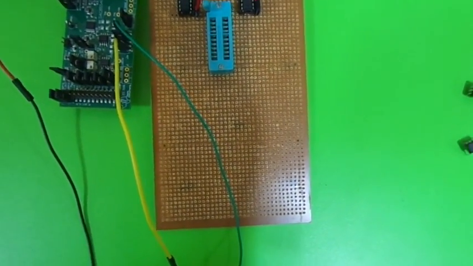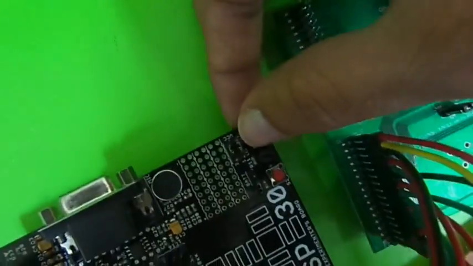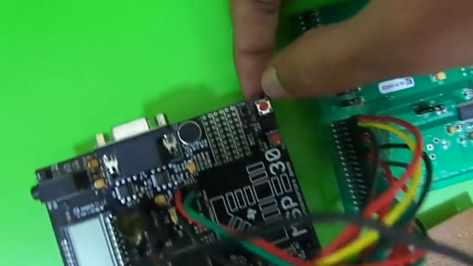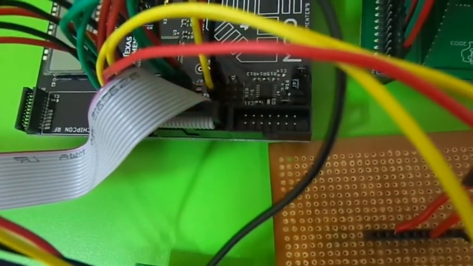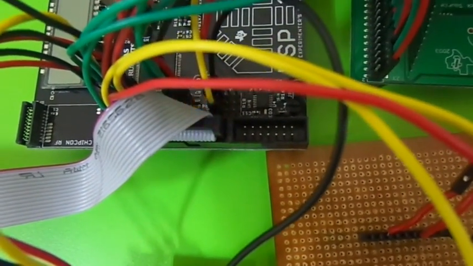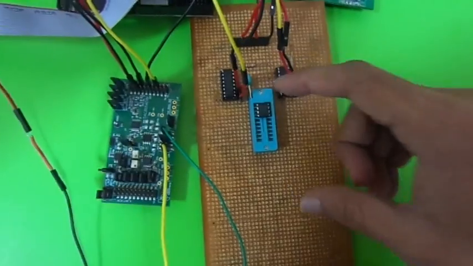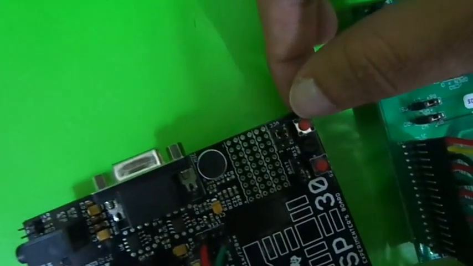Now we are going to place a good IC on the ZIF socket. Pressing this button starts the test. We can see the yellow LED indicating that the IC is working properly. Now let us place a faulty IC and test it. The test starts now. The red LED blinking indicates that the IC is a faulty one.